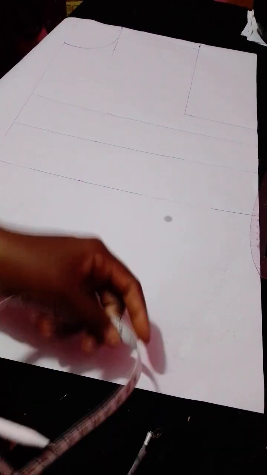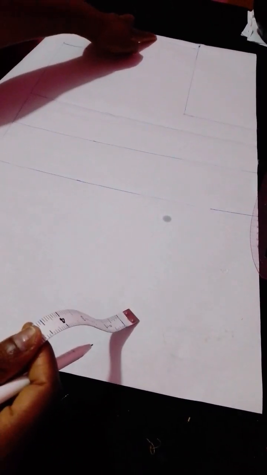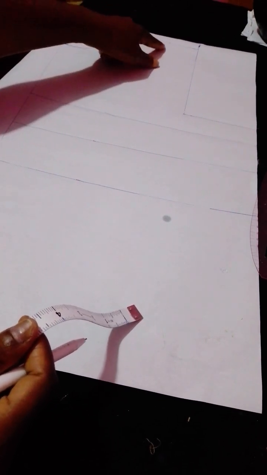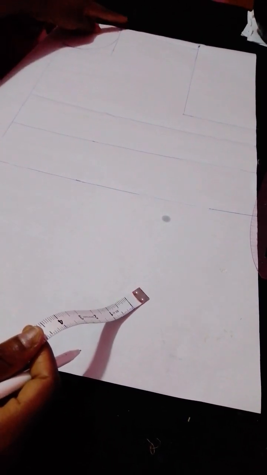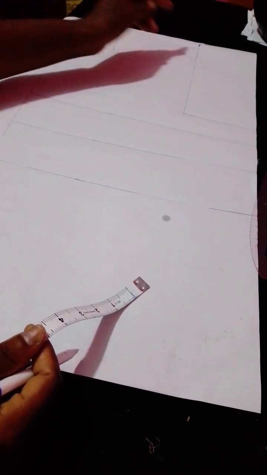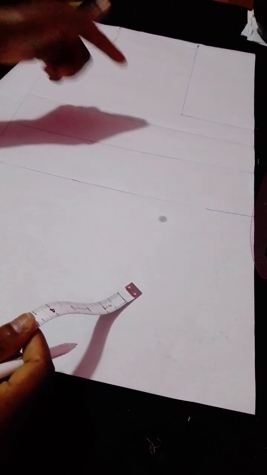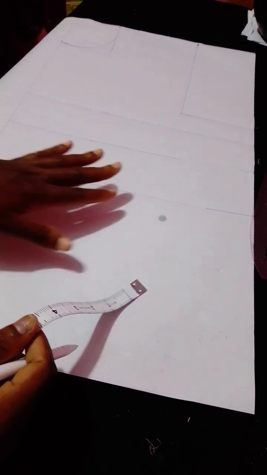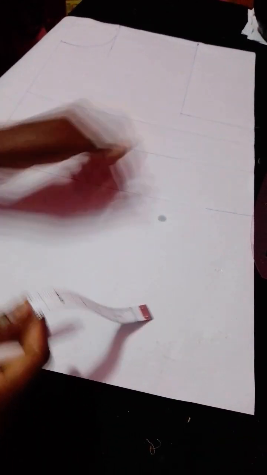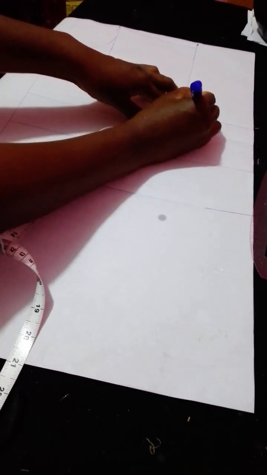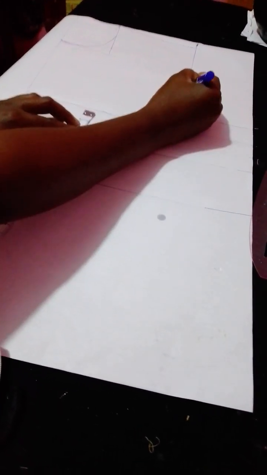So the next thing for you is to know the dart you want to take, whether it's shoulder dart. If it is shoulder dart you are taking, you divide this shoulder by 2, then mark the center, and take your nipple to nipple measurement and connect it. But in this case, I'm taking Princess Dart. So we rush quickly to the armhole. We mark 1 inch for the curve, this way.